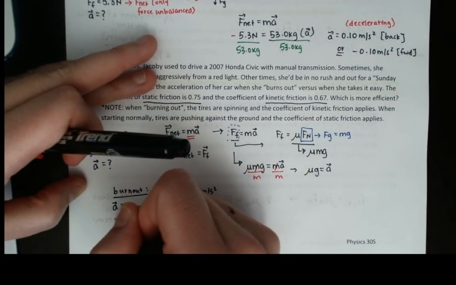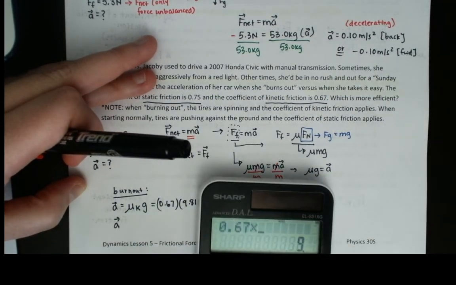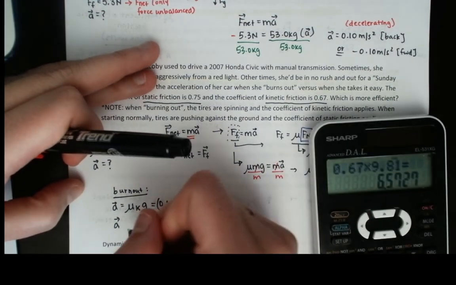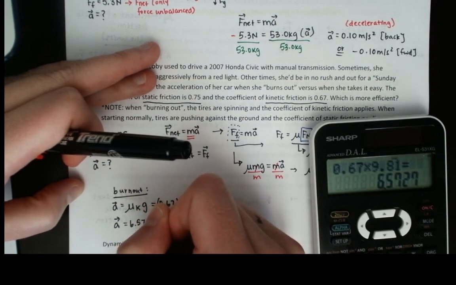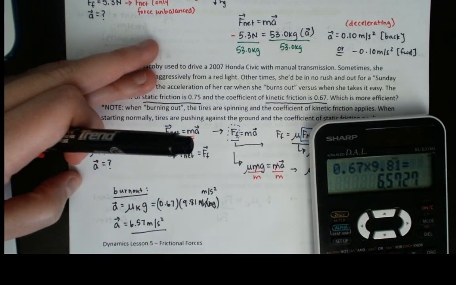That means our acceleration is 0.67 times 9.81. That gives us 6.57 meters per second squared. That would be the acceleration at burnout.